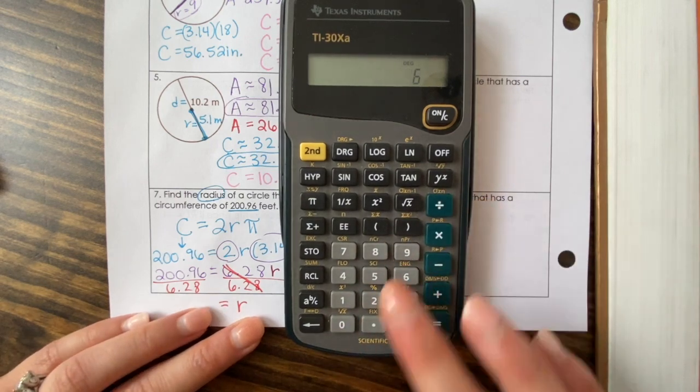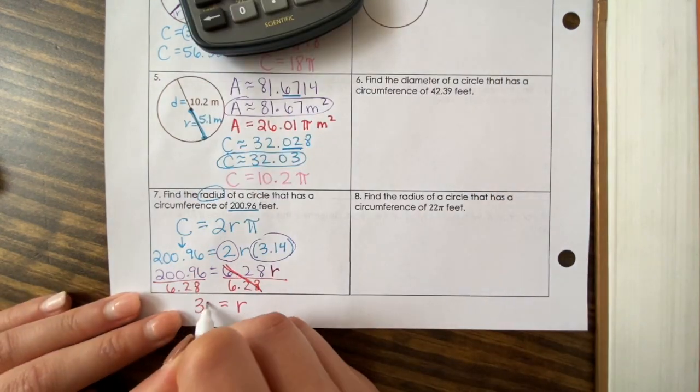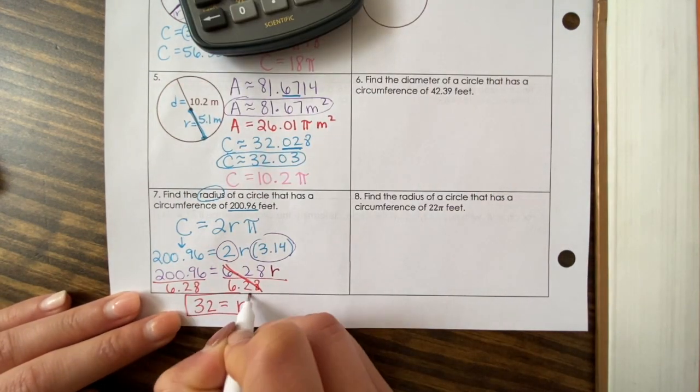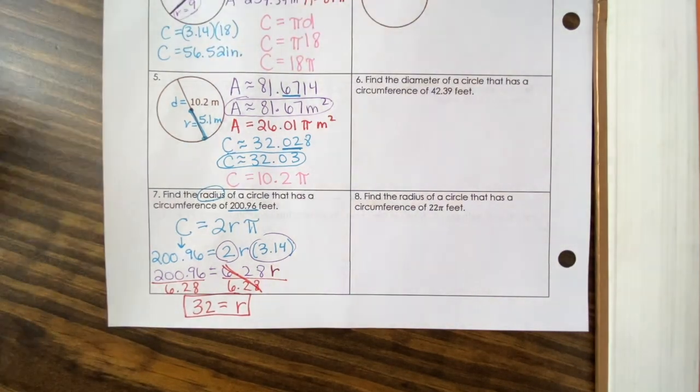200.96 divided by 6.28, and you get 32. So your answer for 7 is 32.